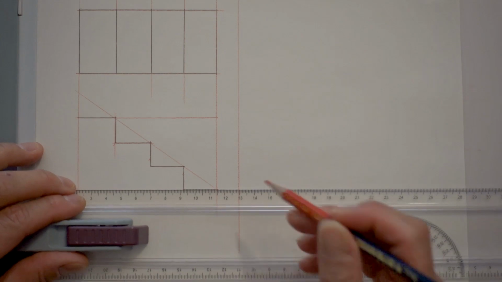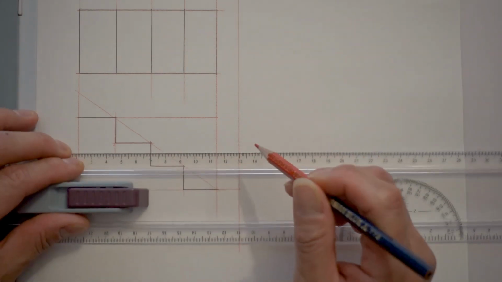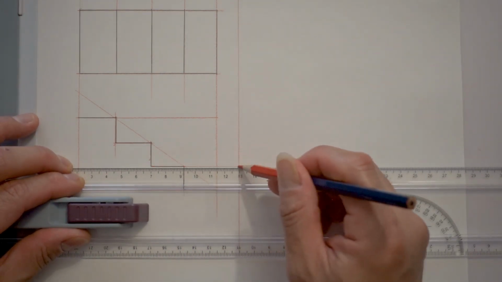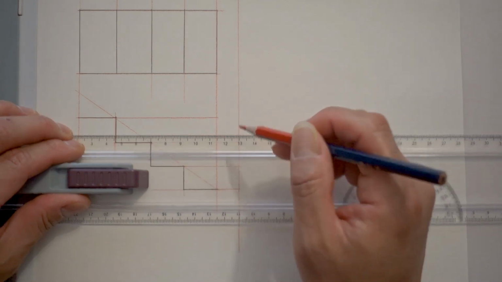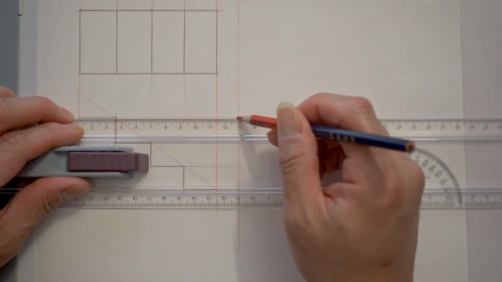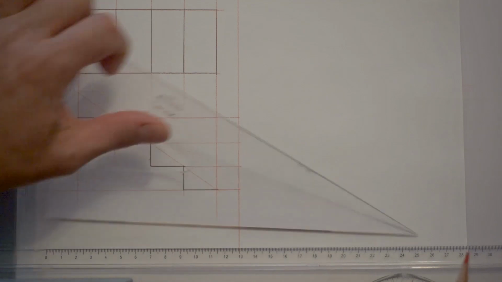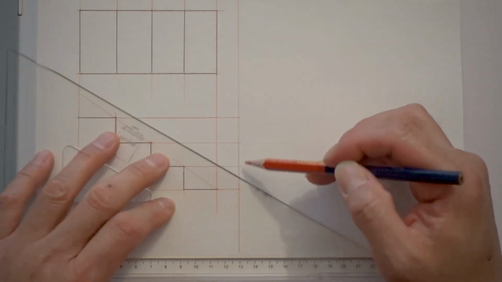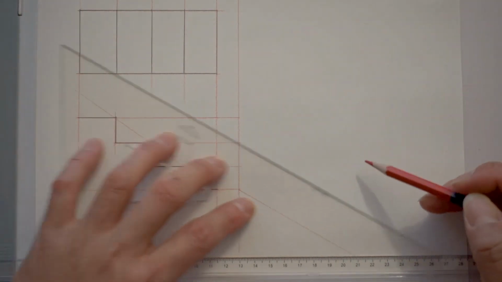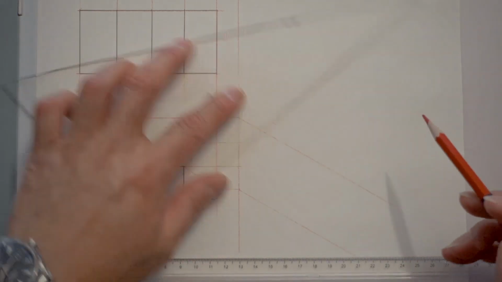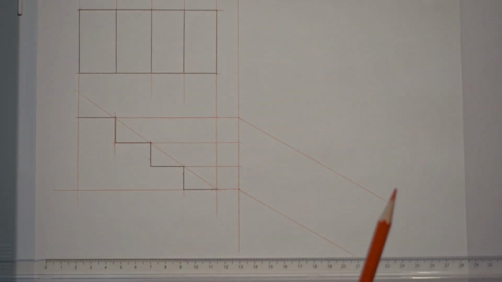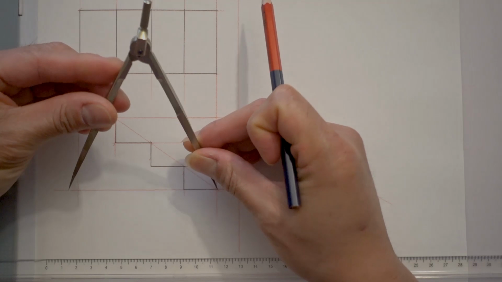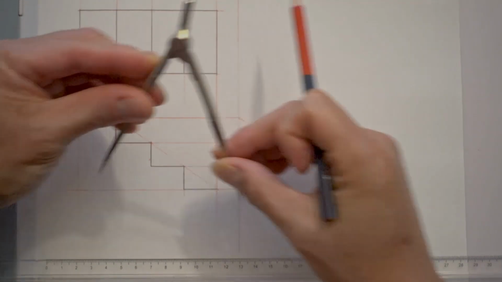Okay, so we're going to put in a line that we're going to use as a reference line, and we're going to bring all of the elevation lines across to that line. We are going to now deflect those lines at 30 degrees forward, and we are also going to find the dimension of that staircase.